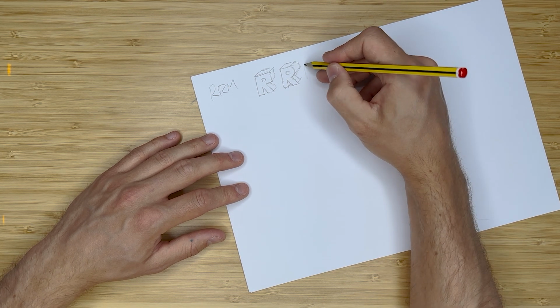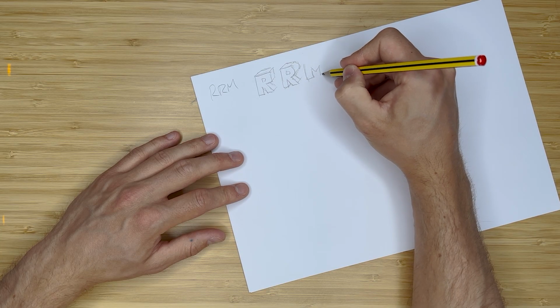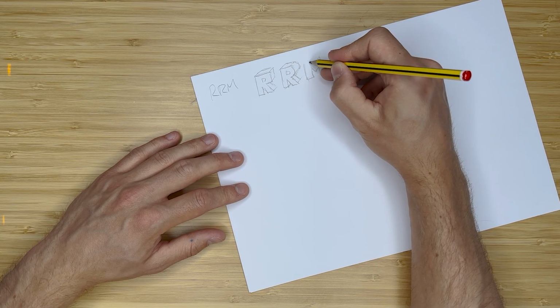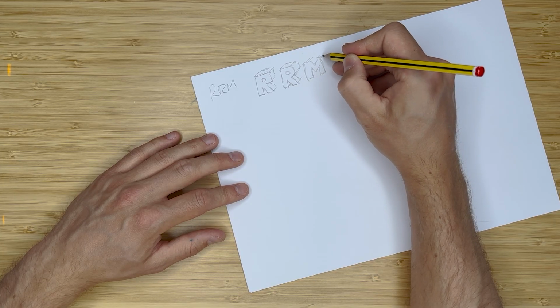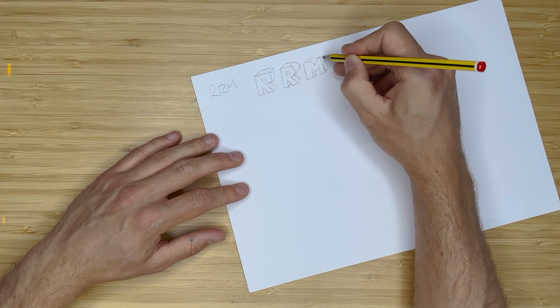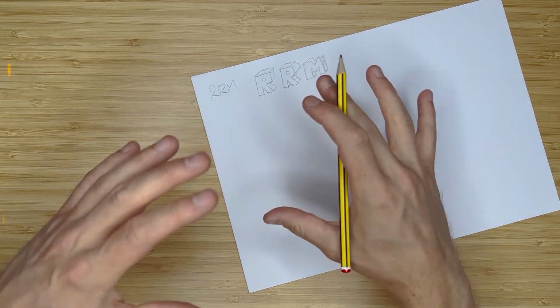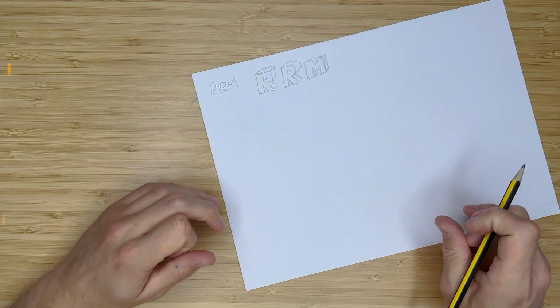And then the M, let's go for this sort of an M. Okay, so I've just really hashed that out very, very quickly. You can see how having some oblique style sketching can help me to visualize what's going on in 3D. So what we need to do is think about those three letters next to each other.